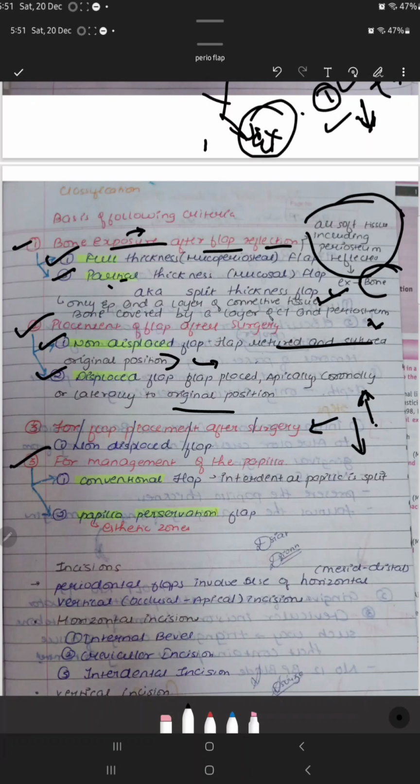And for management of the papilla, there are two types: conventional and papilla preservation. In conventional, the interdental papilla is split, meaning it is cut into two parts, and in papilla preservation flap, the papilla is preserved; it is used in the aesthetic zone.